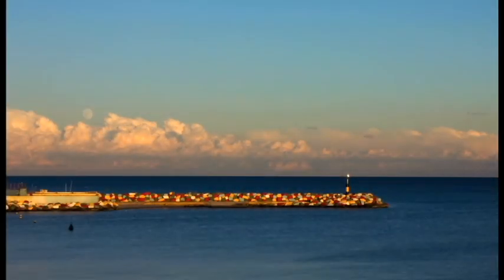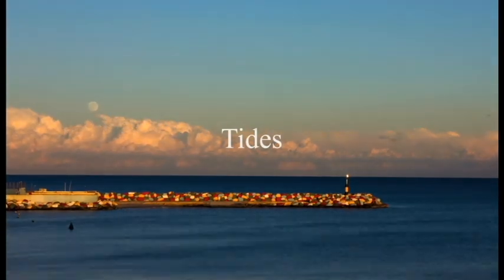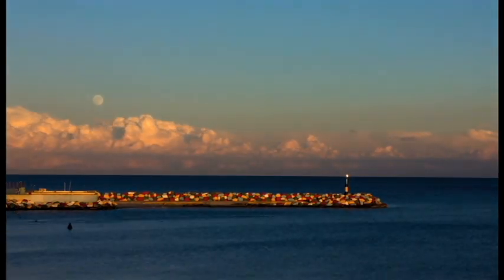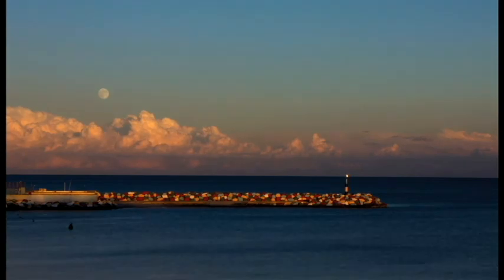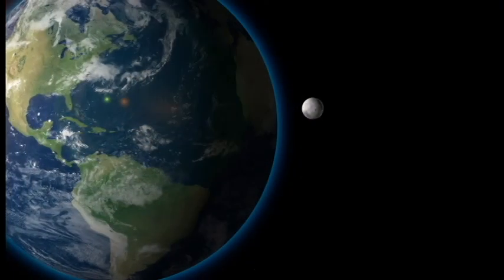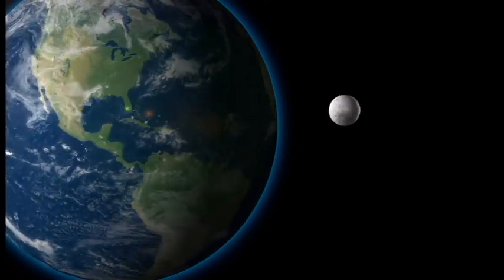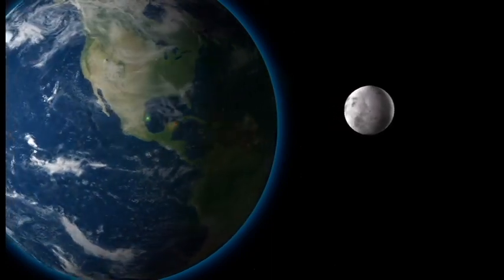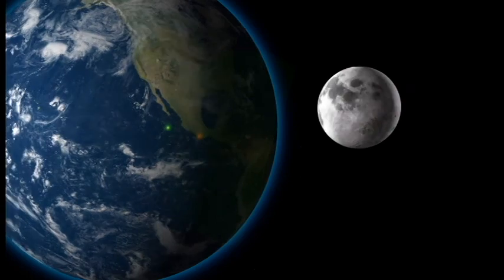So, what are tides? Tides are waves caused by the gravitational force of the sun and predominantly the moon. The alignment of the sun and moon create the largest tidal range due to the overall increased gravitational pull. The rotation of the earth creates the high and low tide. As the earth spins, it moves through the raised areas of water.